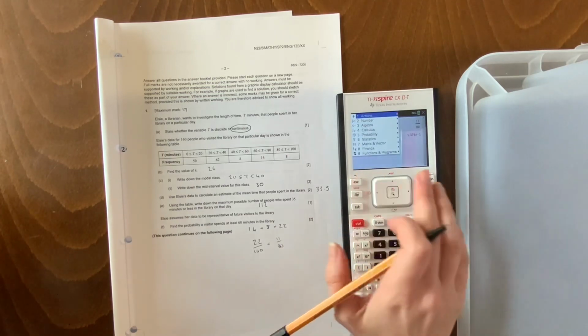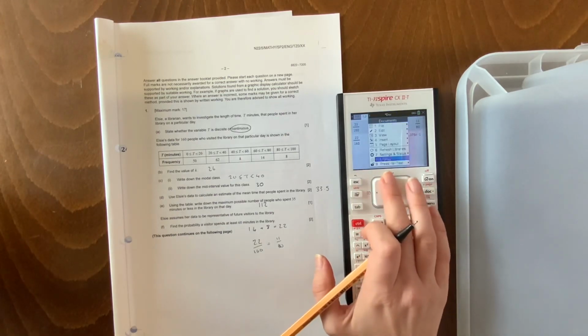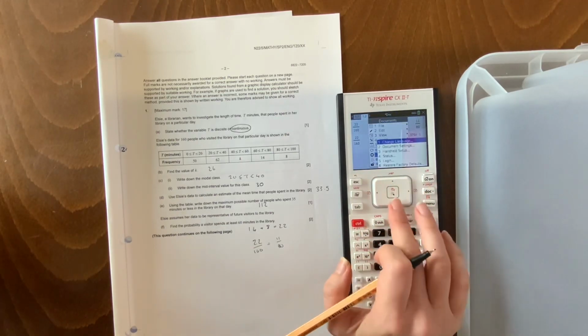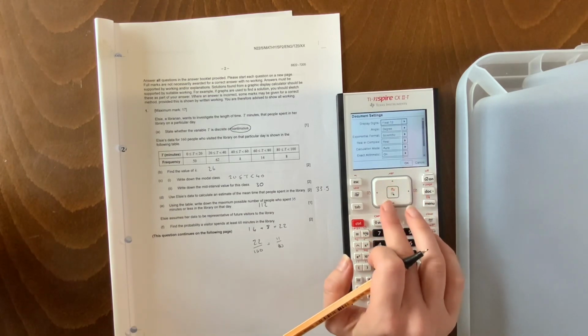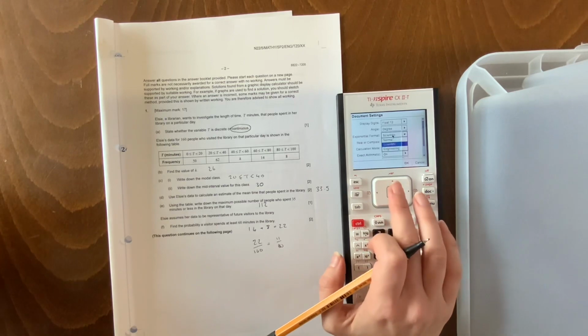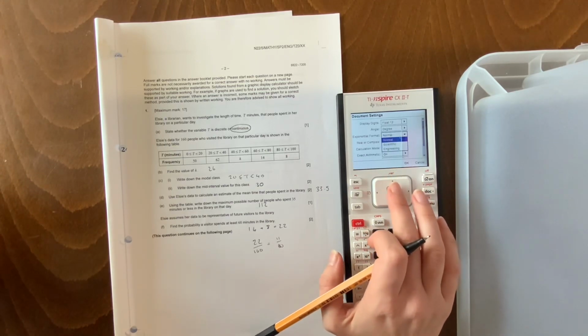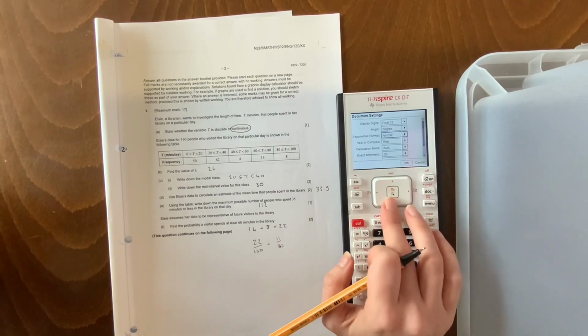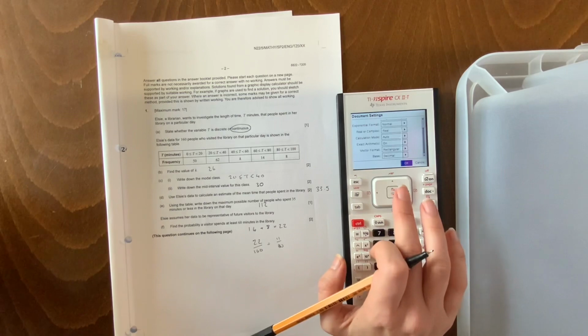I'm just going to change the settings on this calculator. Let's try it here. Document settings, exponential format, scientific. I think, yeah, that looks like it'll sort it out now.